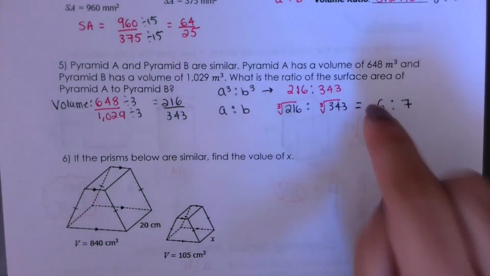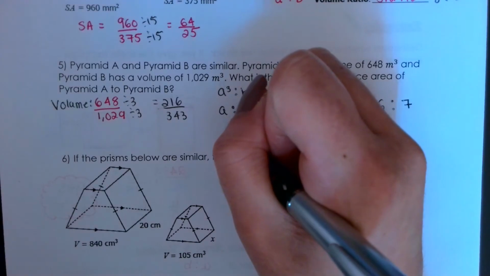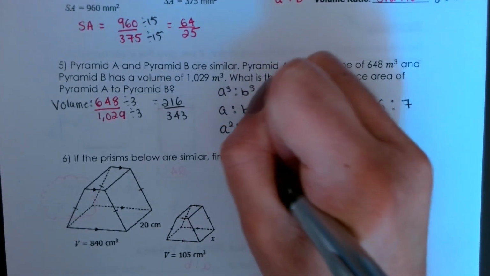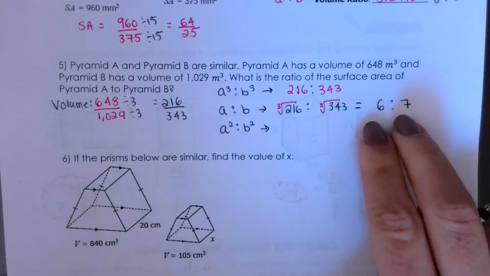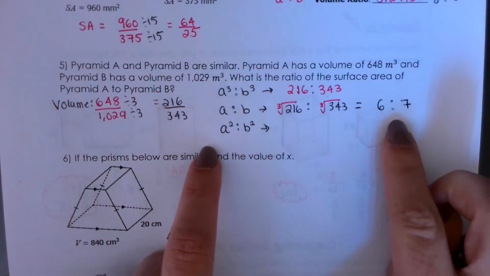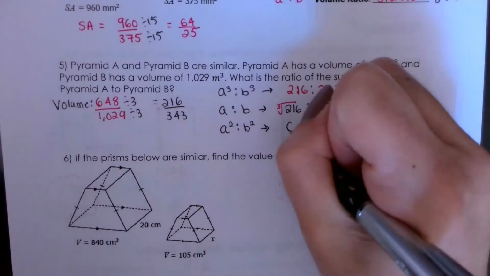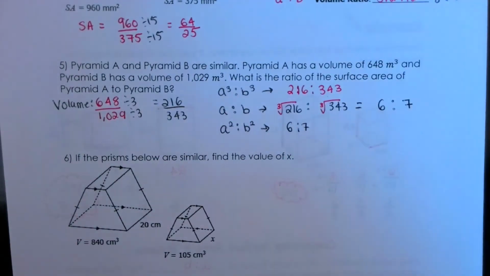But I want to find the surface area. So that means I have A squared, B squared. That's my surface area. So whatever my A and B was, I'm going to go ahead and just square it. So I have 6 to 7. So I square both.